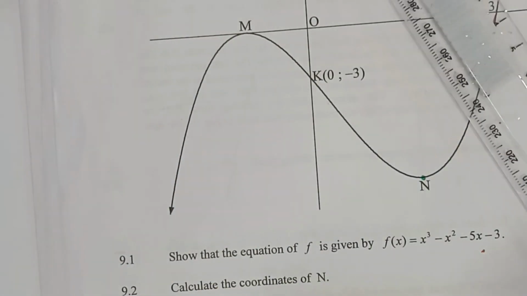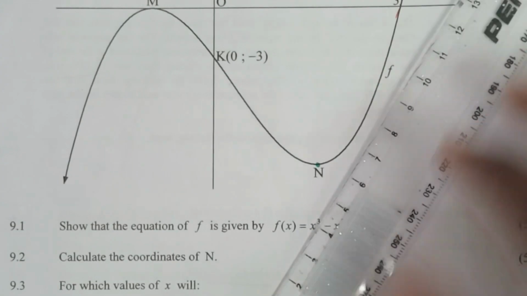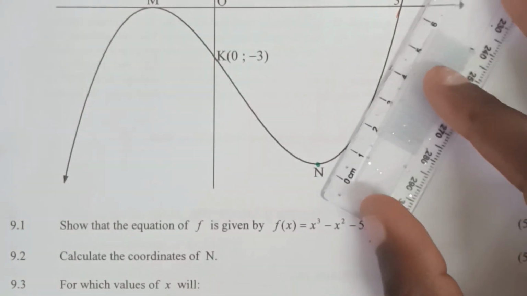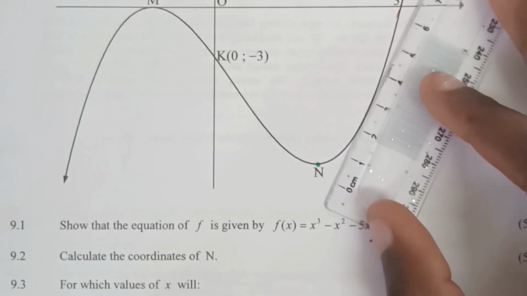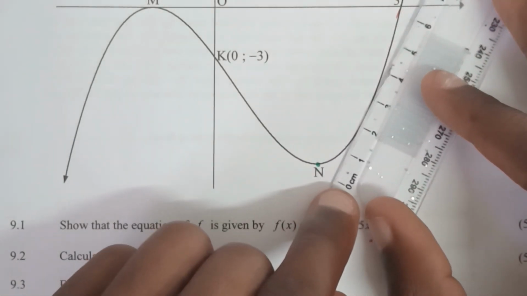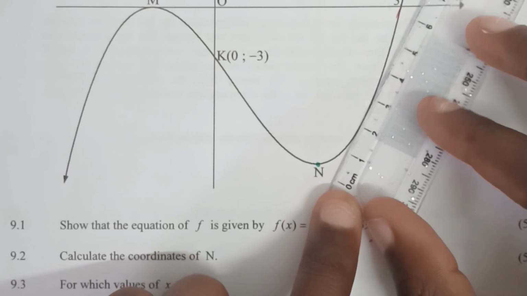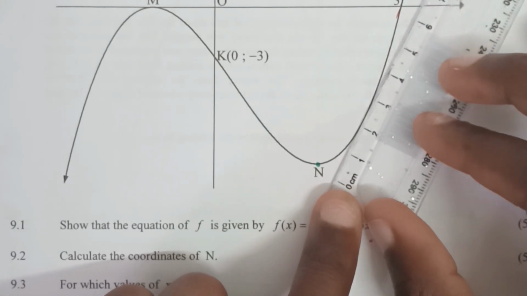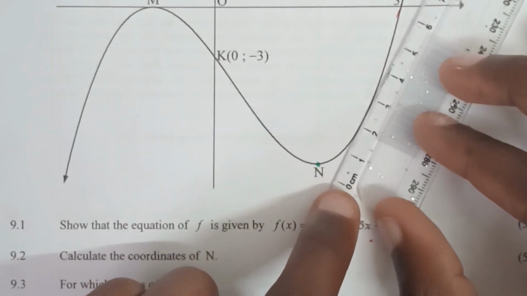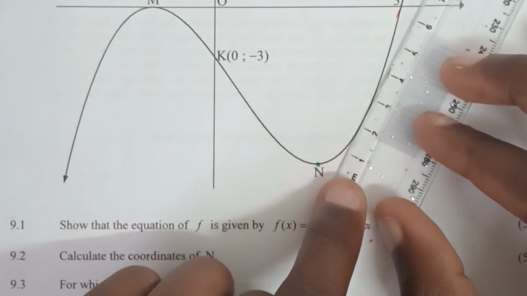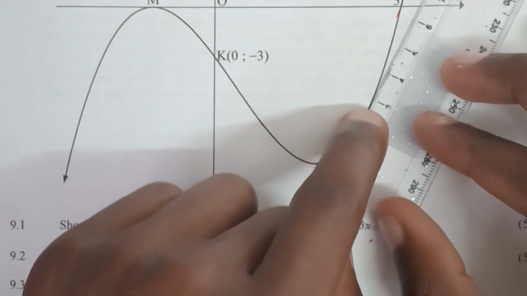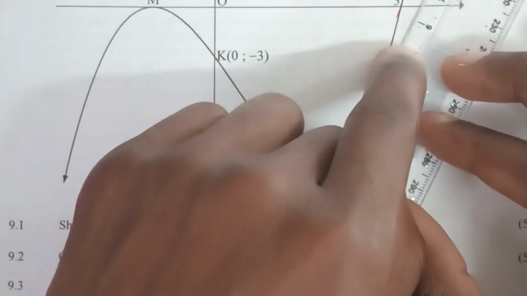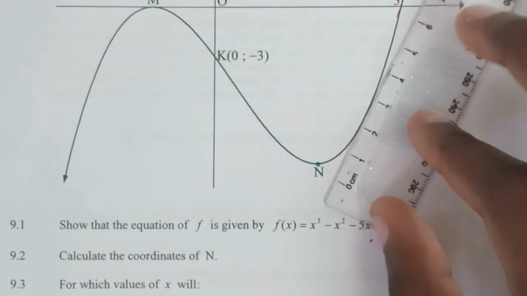So one more time, we put our ruler here and we say this is our graph. We start from 0 here, that is the point M, the turning point. So now we say M, one step forward, we reach 1 centimeter, 2, 3, 4, 5, 6, and then beyond 6.